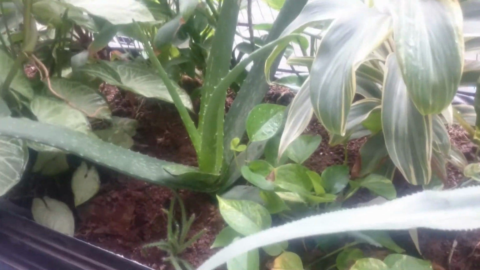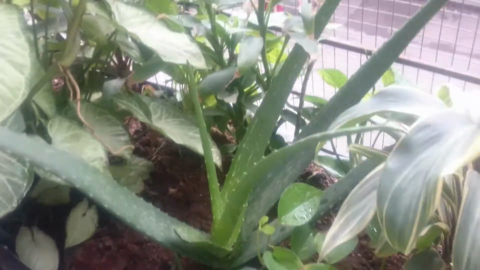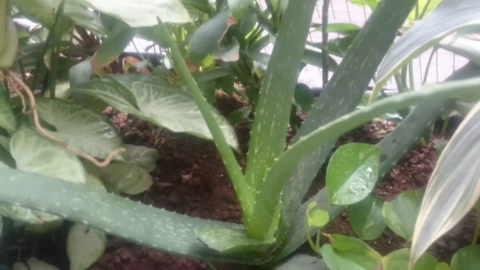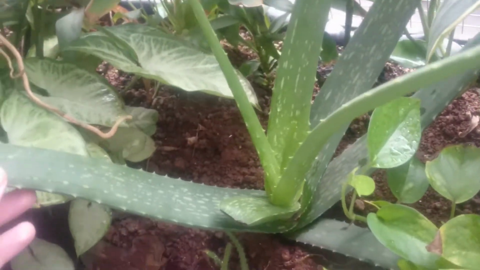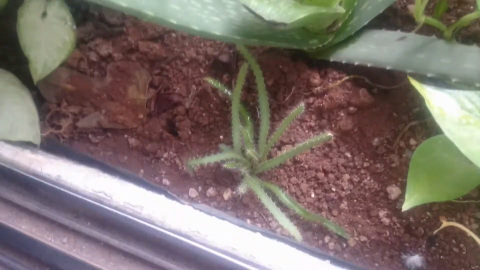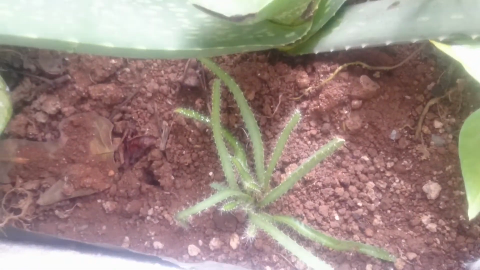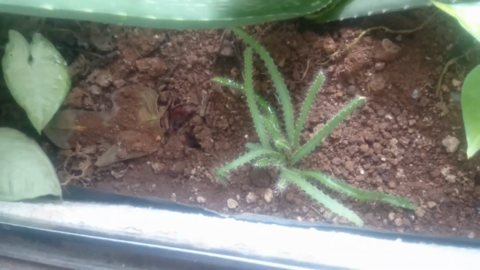Let me name my succulents first. I have an aloe vera plant here. This is not a cacti, it's a succulent. I have this cacti in a group, and this is actually a dragon fruit plant. Dragon fruit grows on a cactus, so this is that plant.